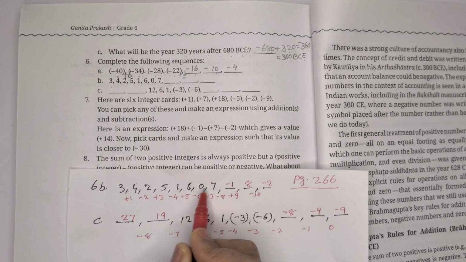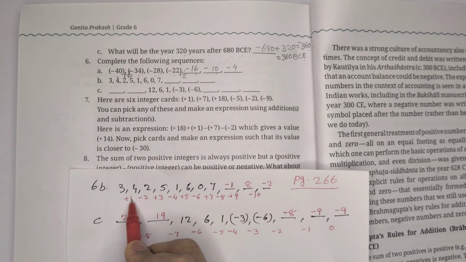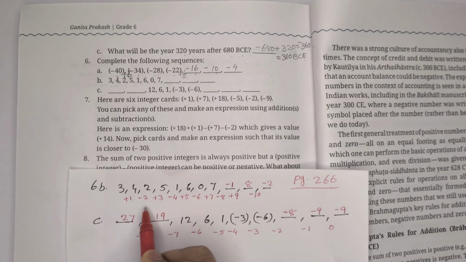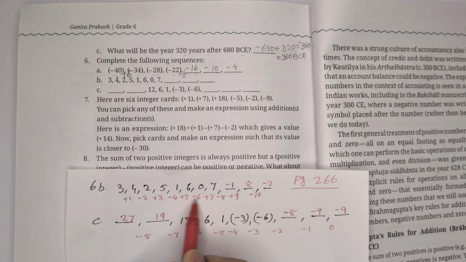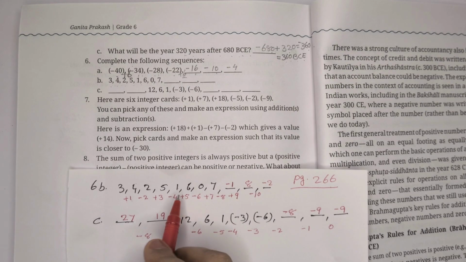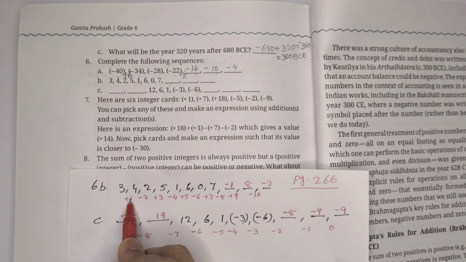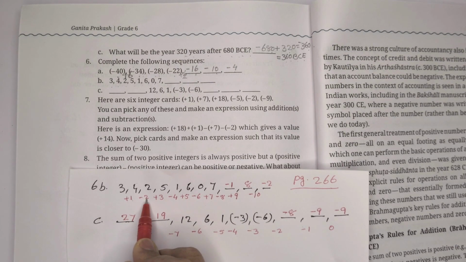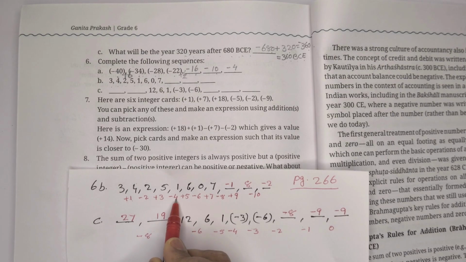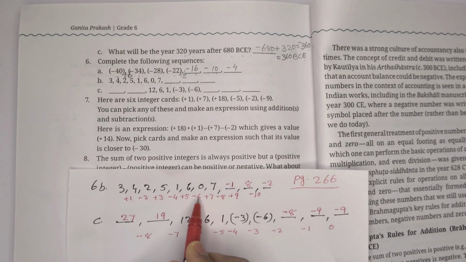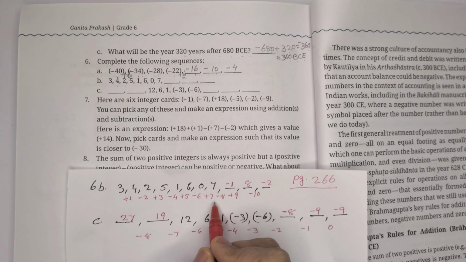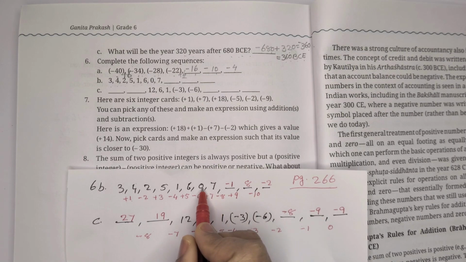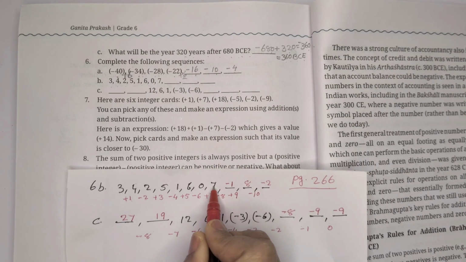So when we are looking, we can see the number is adding and subtracting alternatively. We can see 1, 2, 3, 4, 5, 6, 7, etc. It's going on. At the same time, one number is adding, the next one is subtracting. Again adding, then subtracting. So after 7, if we are adding, 0 plus 7, 7.